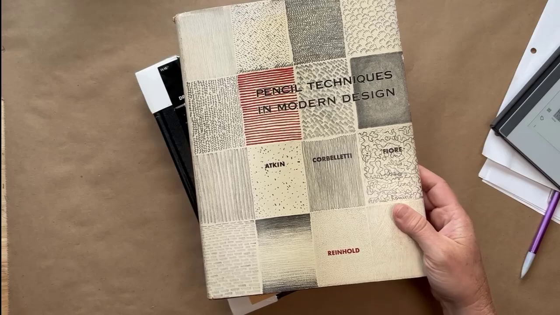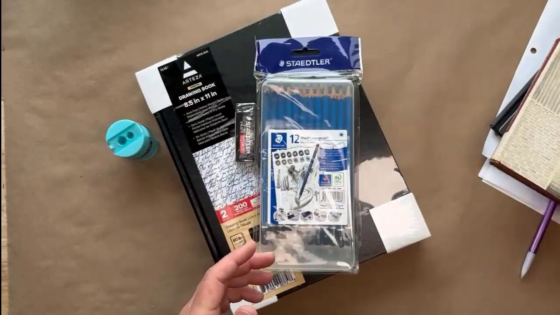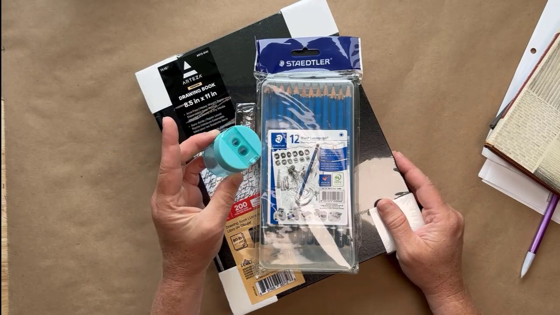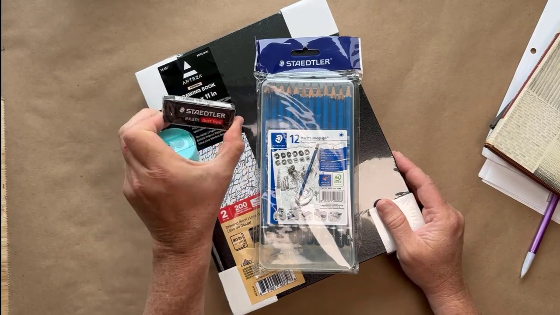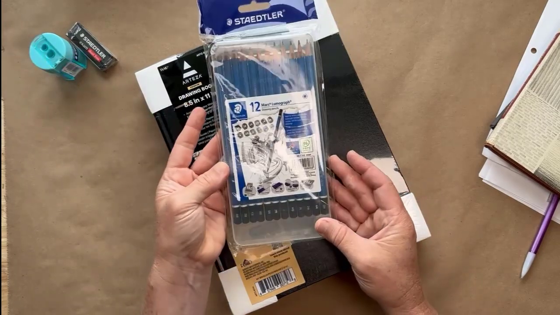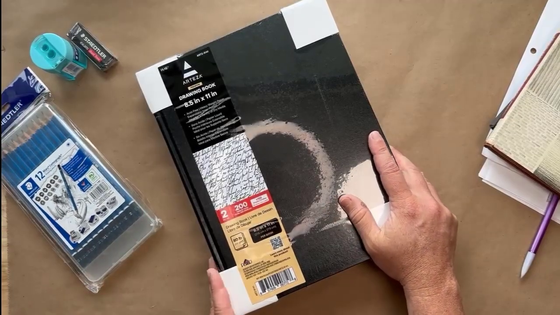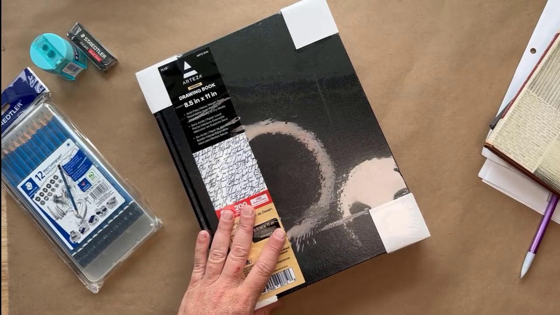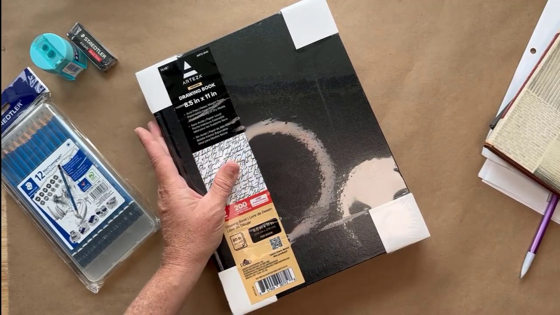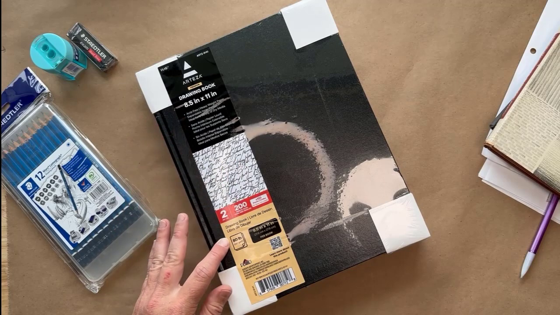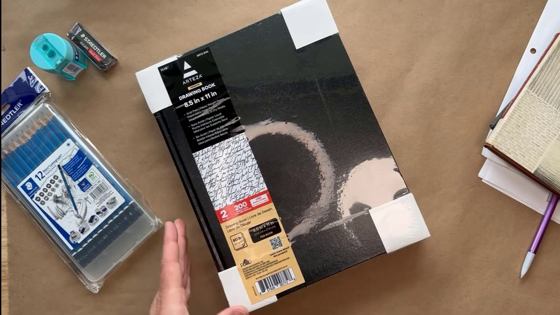So what I've done is I went and found some examples of materials: just a simple sharpener, an eraser, this set of drawing pencils that have a range of leads, and then a simple drawing book. This is an 8.5 by 11 sketchbook, acid-free heavyweight paper, and it's 80 pounds. So it's not very heavy, but it's definitely heavier than your copy paper.